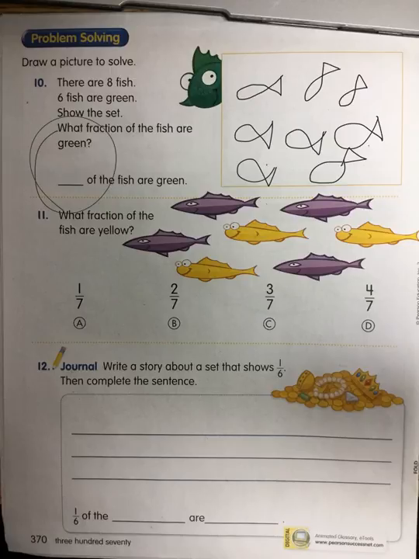Number 11, what fraction of the fish are yellow? So they want to know how many are yellow. How many total fish are there? And how many are yellow? How many yellow out of how many total? Is it 1/7, 2/7, 3/7, or 4/7? So how many are yellow?